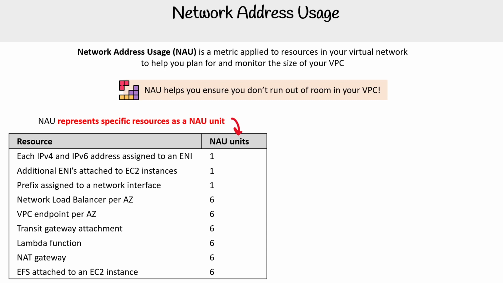NAUs represent specific resources as NAU units. We have a few examples here, so we'll just go through the list. Each IPv4 address assigned to an ENI, additional ENIs attached to EC2 instances, a prefix assigned to a network interface. You can see a network load balancer has 6 NAUs, a VPC endpoint per AZ, a transit gateway attachment, a Lambda function, a NAT gateway, an EFS attached to an EC2 instance.